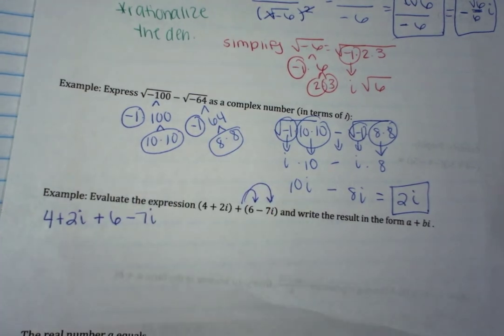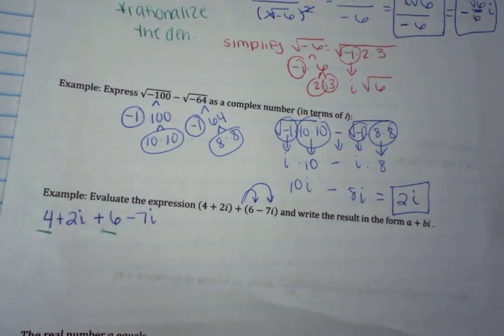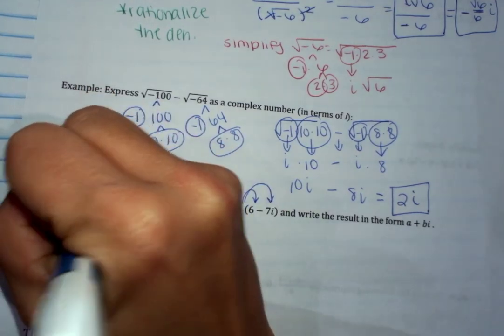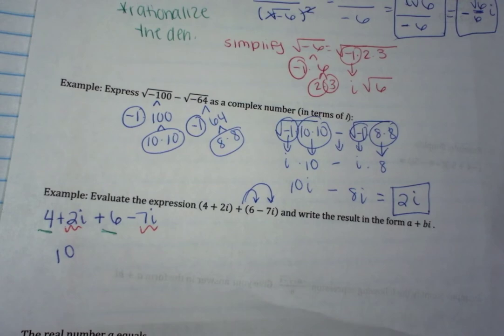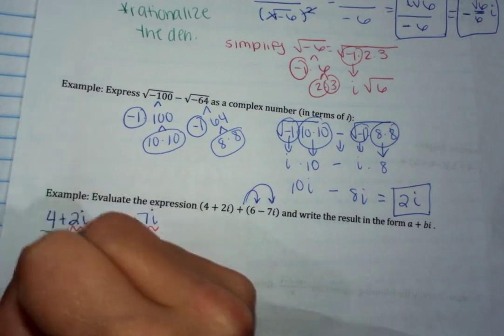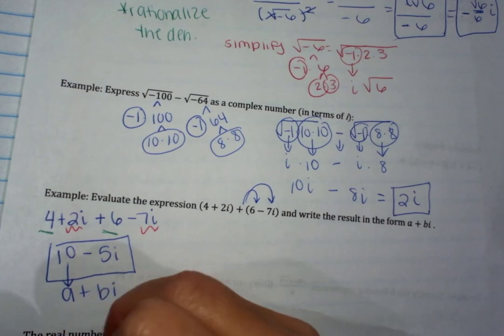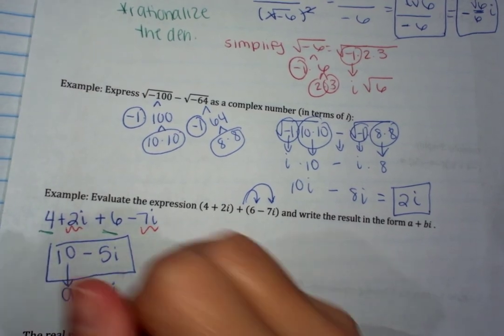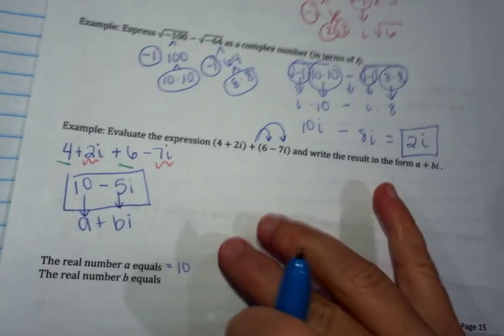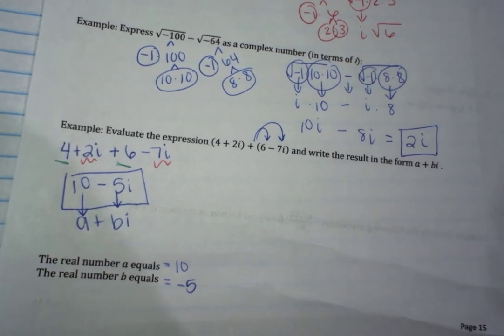Combining like terms, just like if those were x's, I have 4 plus 6. Those are just numbers. Those are like terms. 4 plus 6 will give us 10. And then I have 2i minus 7i. Those are like terms. So if I have 2 i's minus 7 i's, that'll give us negative 5i. So my final answer is 10 minus 5i. So this is in the form a plus bi, so we can see that our real part is a, so the real number a equals 10, and the real number b will give us negative 5, so it's minus 5i.